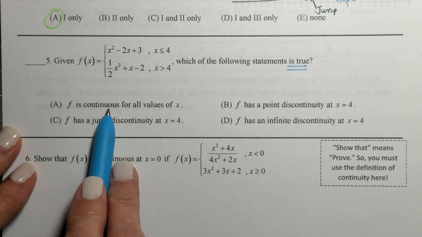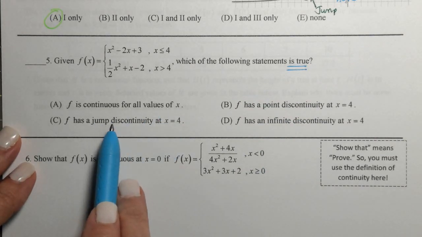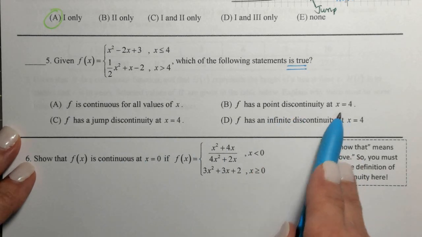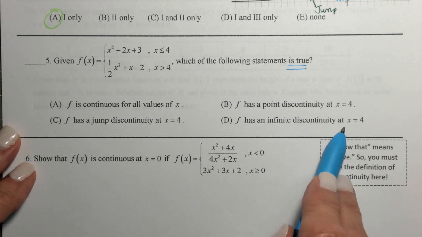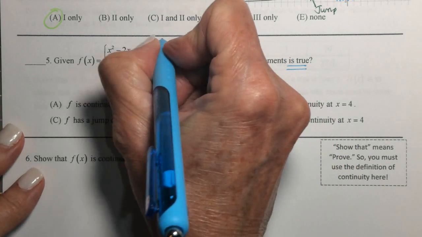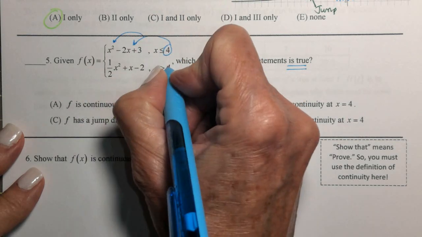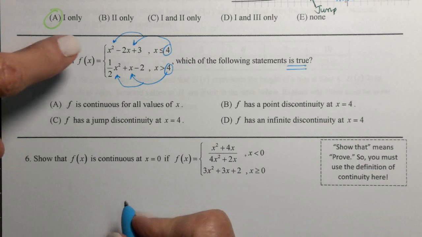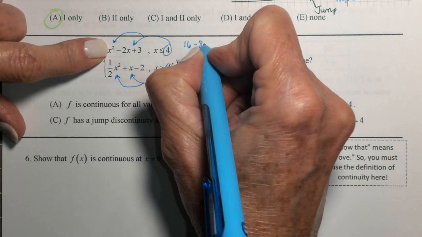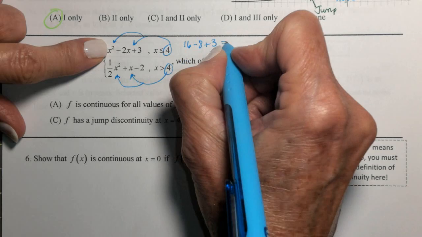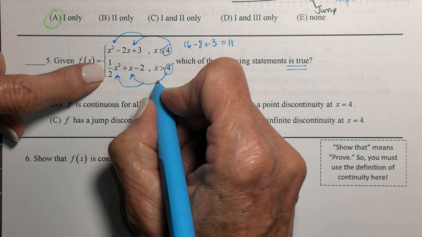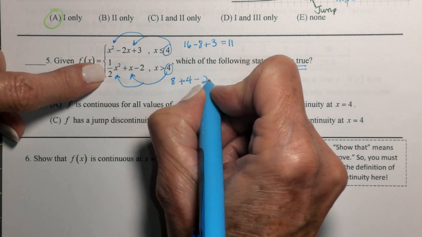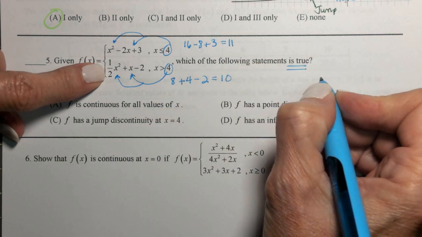Okay, f is continuous for all values of x. F has a jump discontinuity at x equals 4, a point discontinuity at x equals 4, an infinite discontinuity at x equals 4. Let's find out. I'm going to plug 4 in for all the x's, for both the top piece and the bottom piece. So this is 16 minus 8 plus 3. That's 8 plus 3, which is 11. And this one is half of 16, which is 8, plus 4 minus 2. That's 12 minus 2, which is 10.